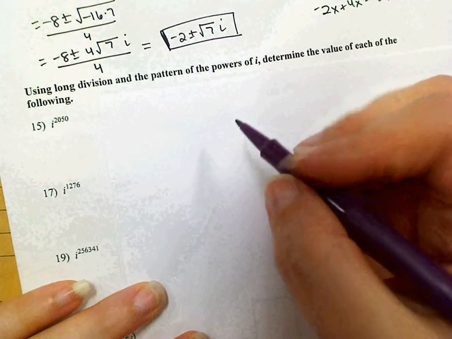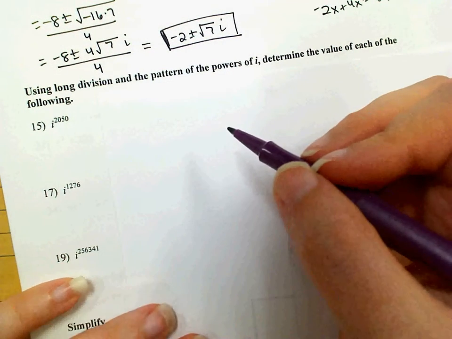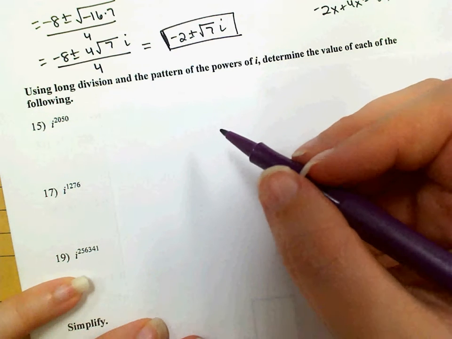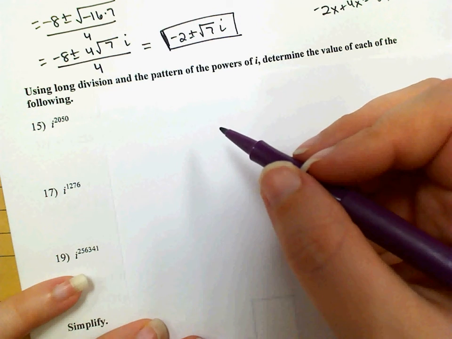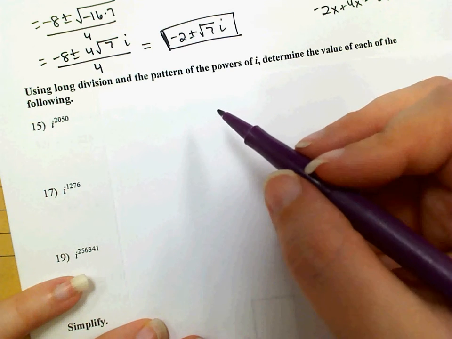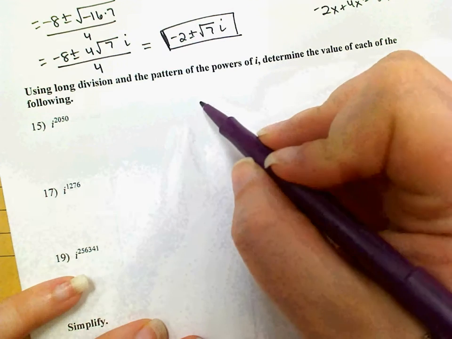Okay, so on 15 through 20, you're asked to find various powers of i. Now, it says using long division and the pattern of the powers of i, determine the value of each of the following. So, in order to use the pattern, you actually have to know the pattern. So, let's just talk for a second.